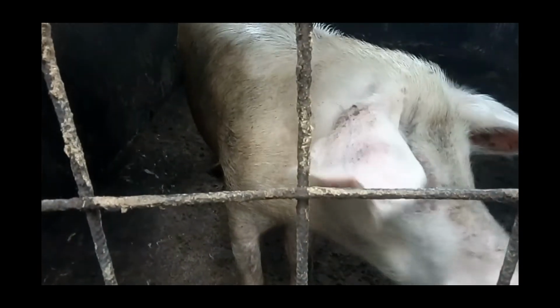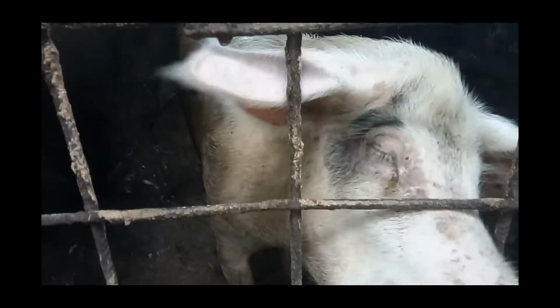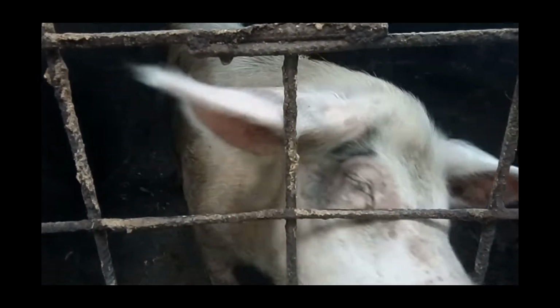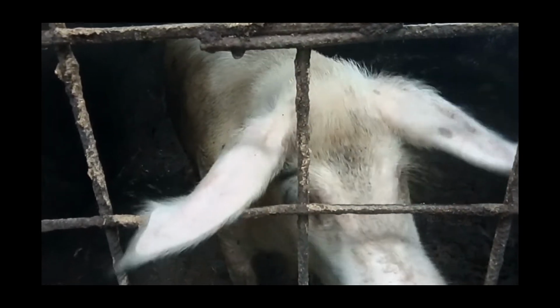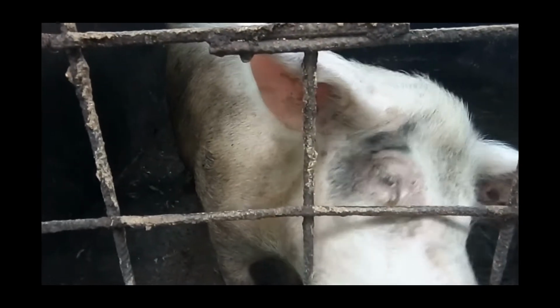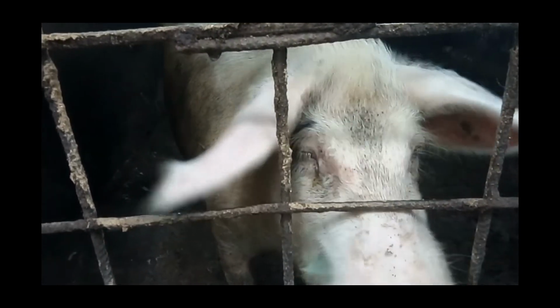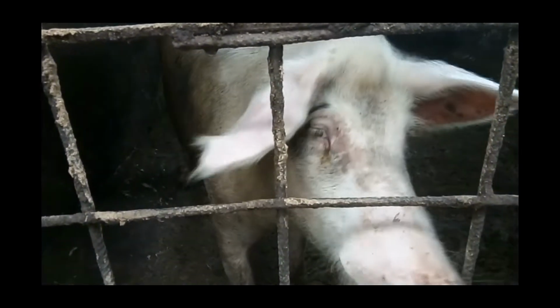Some farmers' pigs may have lice and they may not know or recognize it. Most times they may recognize that there is lice on their farm, that their pigs are infected with lice, but they will take it as a very small problem. They will not even put that into consideration.